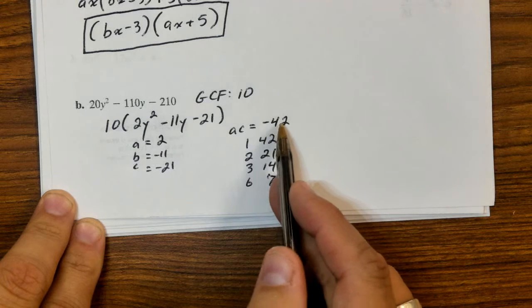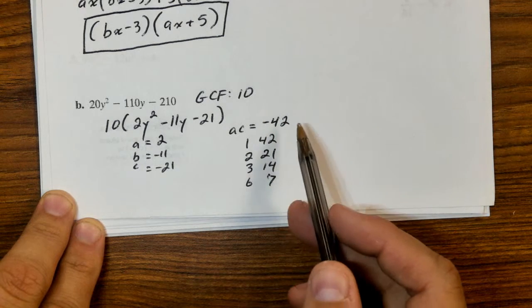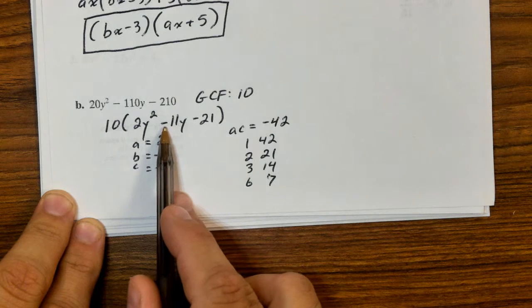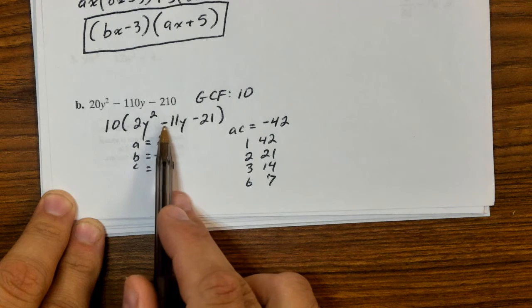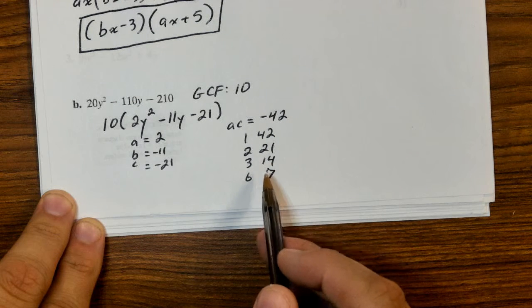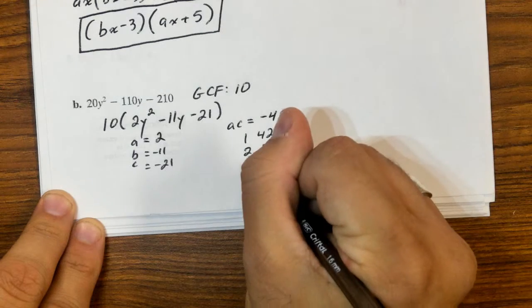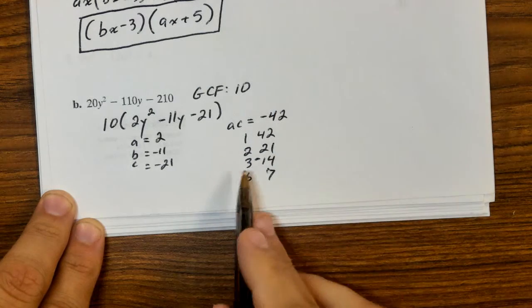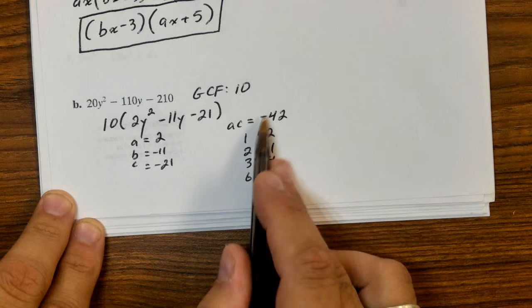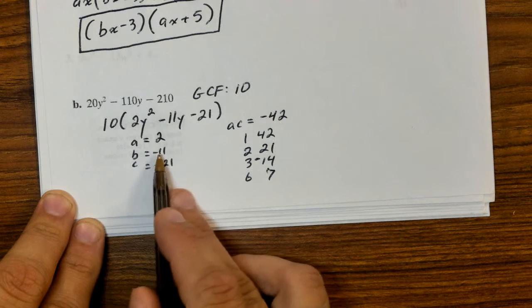Since the product is negative 42, one of these will be negative, and this sign is actually going to help us determine which one. Since this middle sign is negative, the larger positive factor is going to be negative. And the only two terms that work are going to be 3 with a negative 14. 3 times negative 14 gives us our negative 42. 3 plus negative 14 gives us our negative 11.